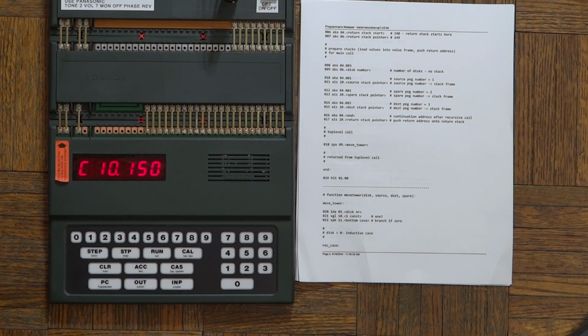And then we check if it's 1, right? So this is the compare opcode, and 150 is a memory cell which contains 1 as a constant. So we are comparing now if the accumulator is 1, and if so, then we have the bottom case, and the bottom case is handled from address 57 on.